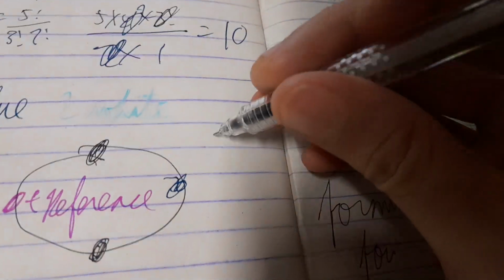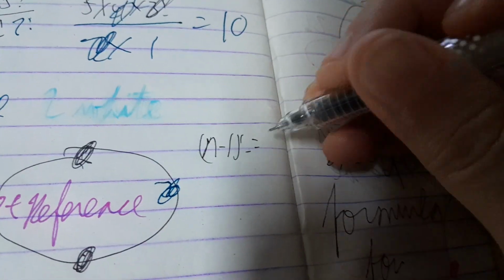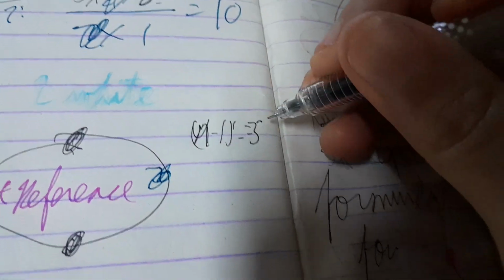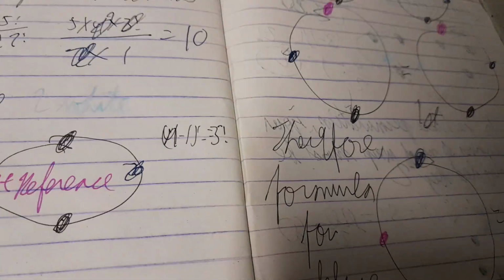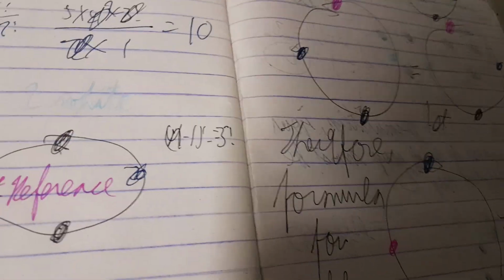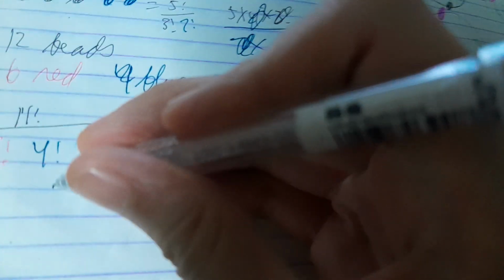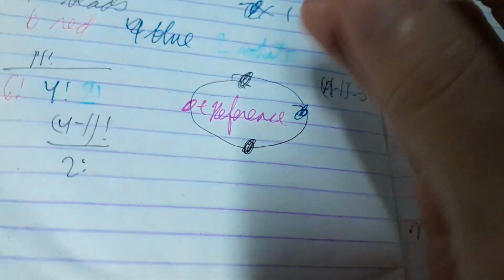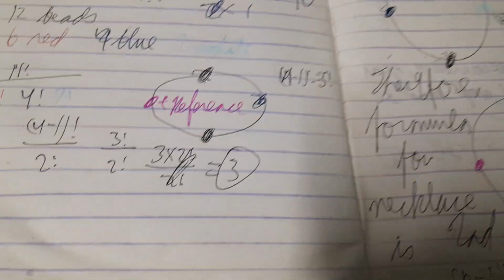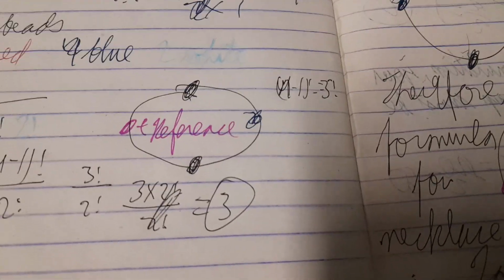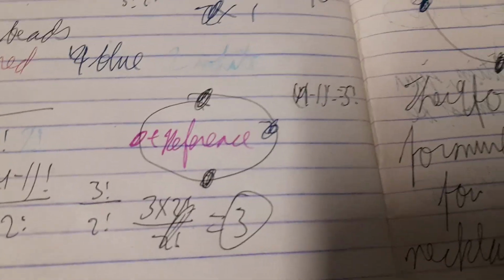Di ba normally, n minus 1 factorial, since there are 4 beads, this would be 4 minus 1 to give you 3 factorial. Pero, because there are 2 black beads that are duplicate, this would be 4 minus 1 factorial over 2 factorial. 4 minus 1 is 3 factorial, divided by 2 factorial. 3 times 2 factorial, the 2 factorials cancel. So tama, you're still left with 3. Okay? So that is exactly how this will turn out. 3 is the answer.